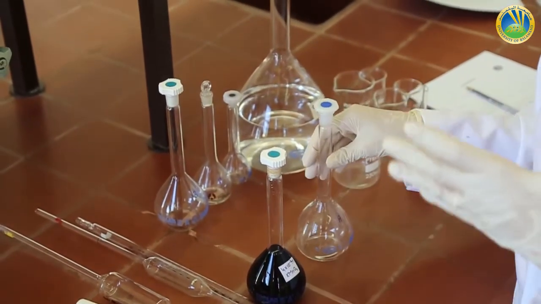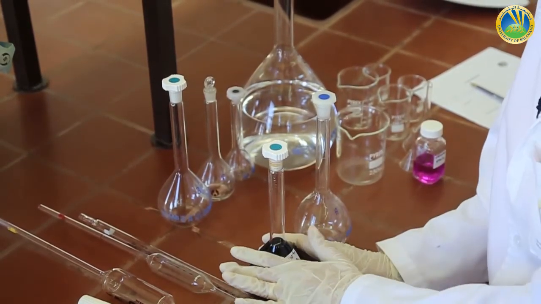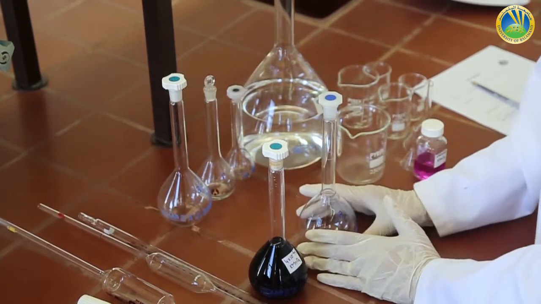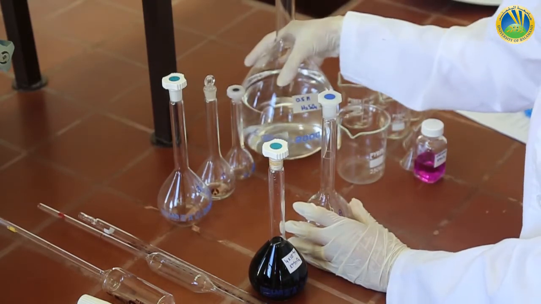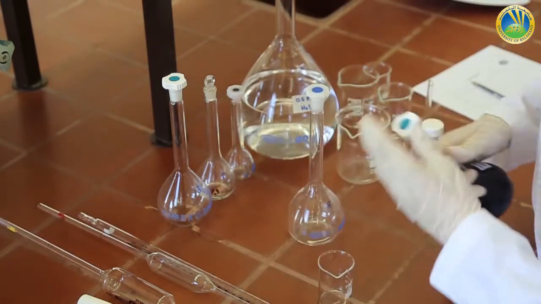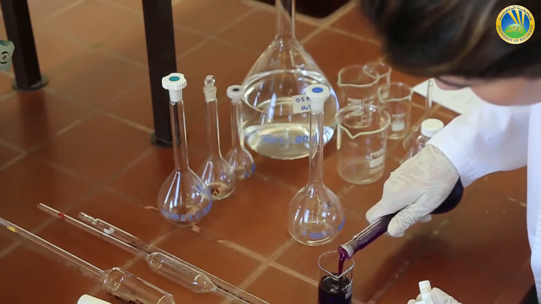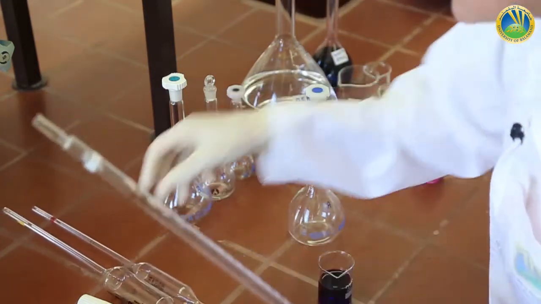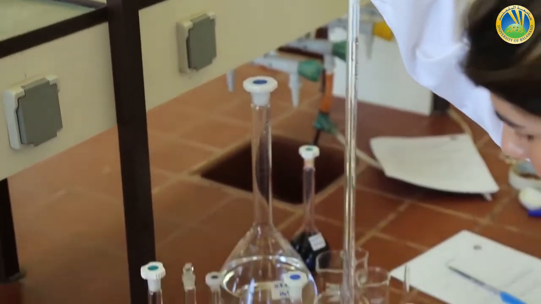So through dilution calculations, we can deduce that we have to pipette 25 milliliter of the mother solution into the volumetric flask, and then using H2SO4 as a diluent till the mark. So we never pipette directly from a volumetric flask, so we have to use a beaker. This is a graduated 25 milliliter pipette.